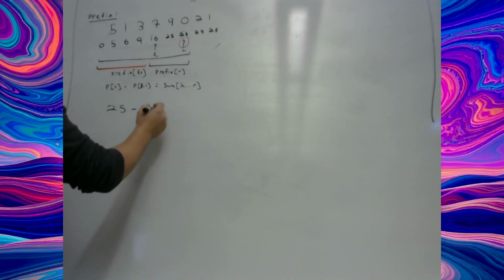And we can do a quick example. Obviously, 7 plus 9 is 16. So when I grab this range, 25, and then subtract from it 9, we should also get 16.